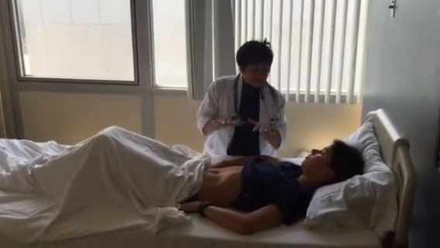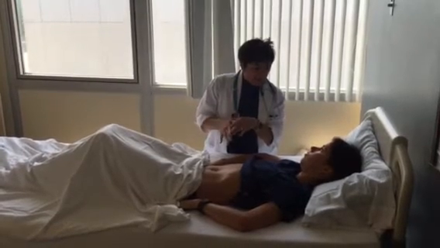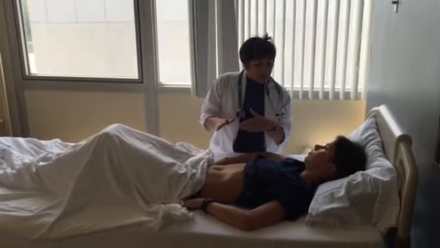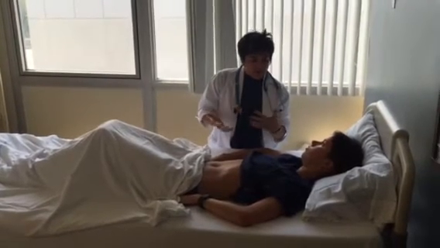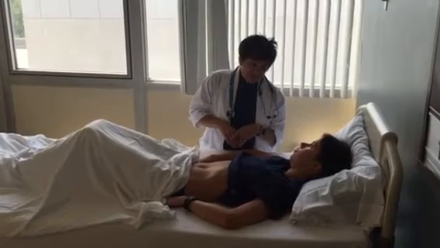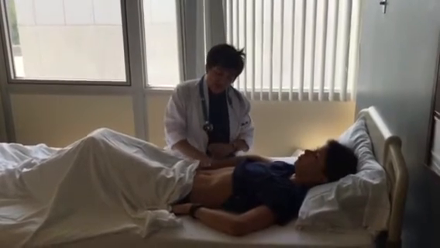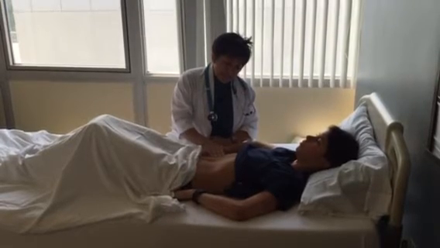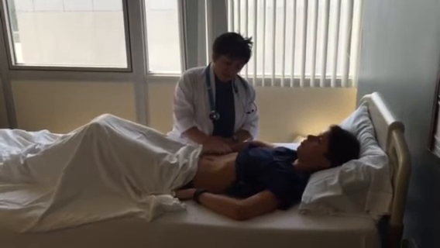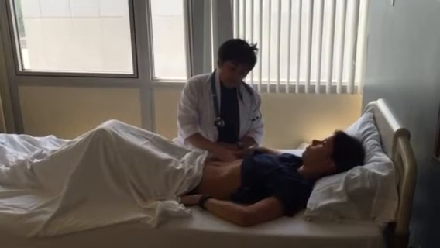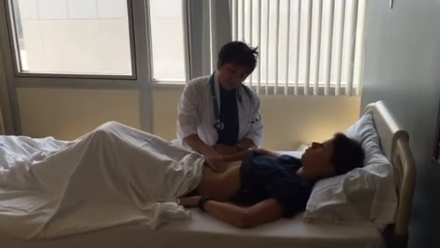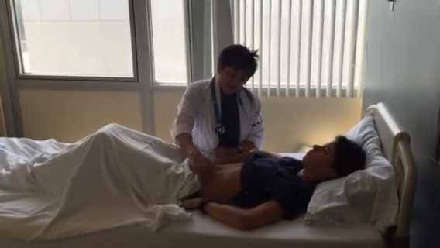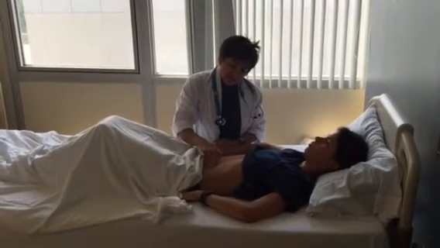So I'm just going to be feeling lightly over your abdomen. I'm going to be feeling for superficial masses or organ borders, and to kind of get you comfortable with me pressing on your belly, honestly. Okay? So I'm just going to feel over different areas. Let me know if there's any tenderness or pain. It's a little awkward, but it shouldn't hurt. Any pain or tenderness? Okay, good. And I'm not feeling any superficial masses.